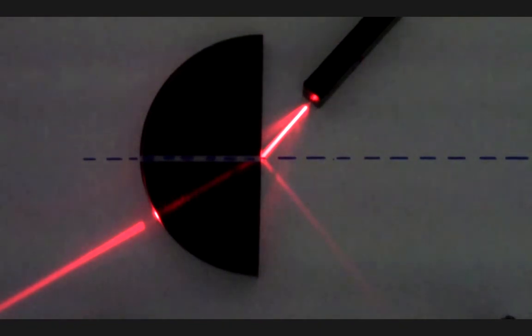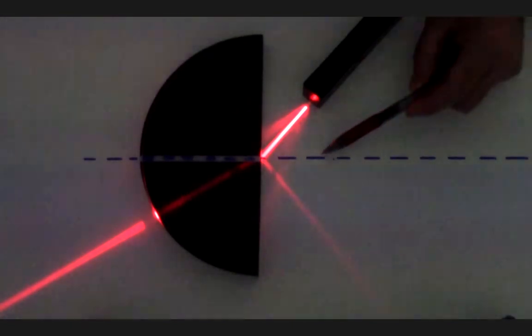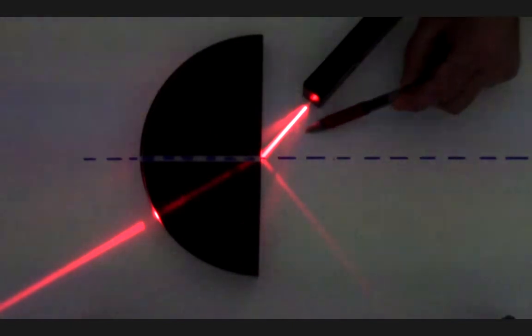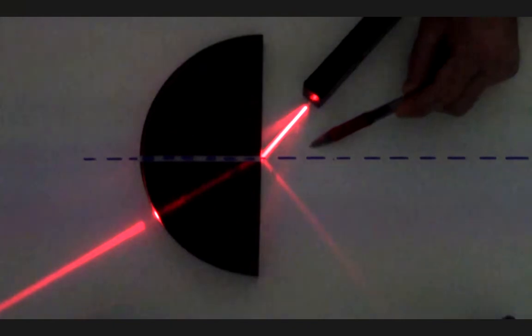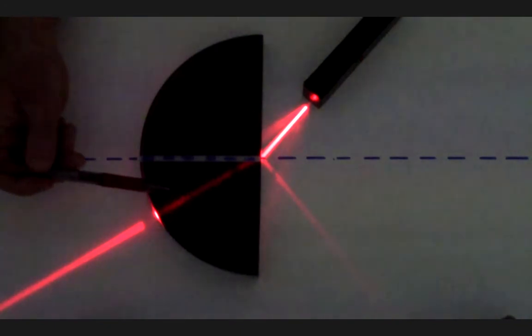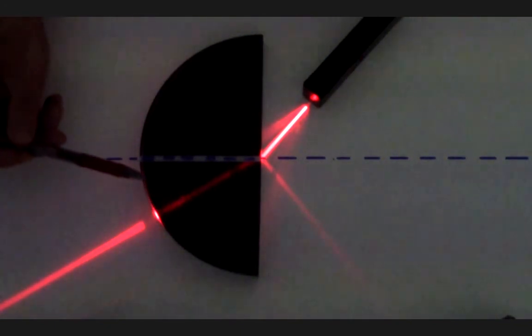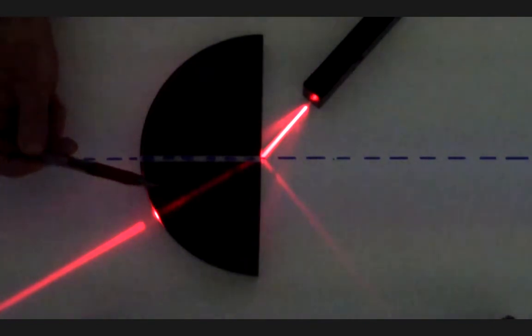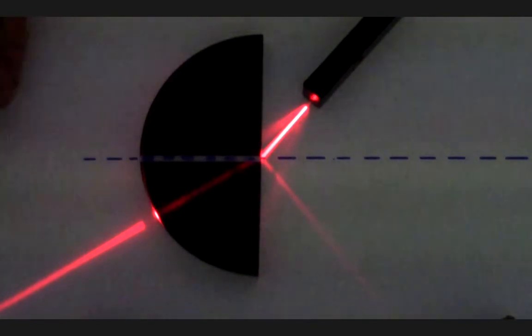Now, what we want to pay attention to is the angle between the incident and refracted beams of light and the normal line. So if I look at this angle in here, this is the angle between the normal line and the incident beam of light, and that is called the angle of incidence. If I take a look on the other side at the angle between the refracted beam of light and the normal line, that is called the angle of refraction. And I hope you can see that the angle of refraction in this case is smaller than the angle of incidence. And what that means is the light refracted toward the normal.